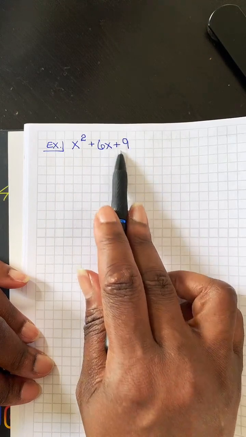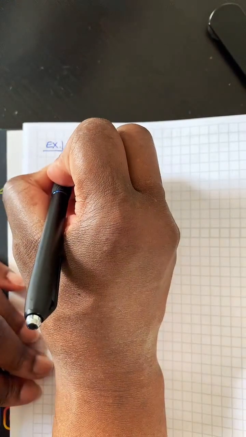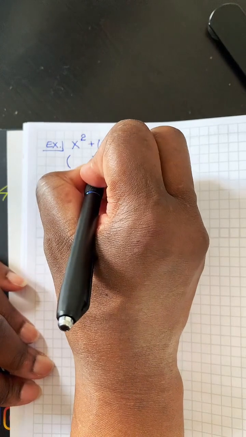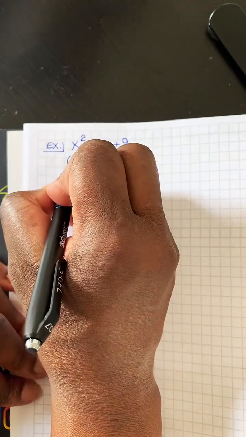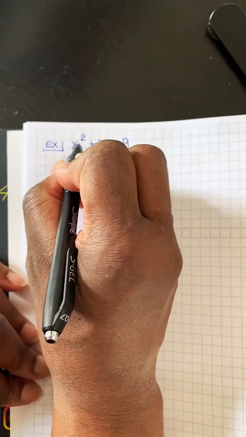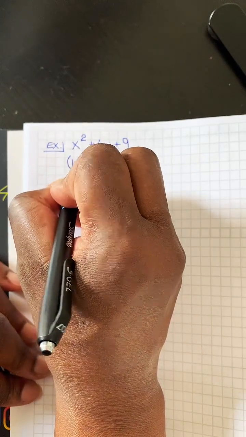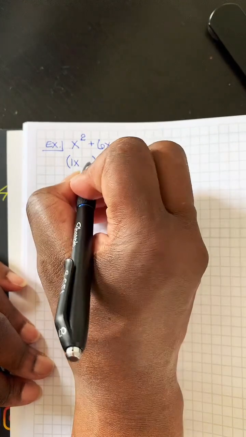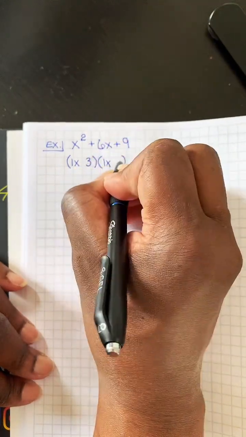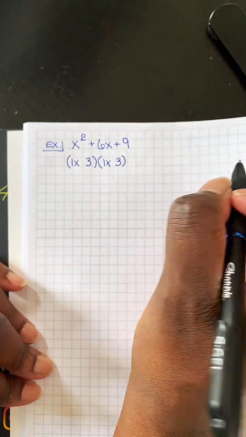That's a perfect square there as well. So I can go right into splitting my x's. I've got my x here and my x here. And the square root of 9, that's a perfect square, gives me 3 and 3.